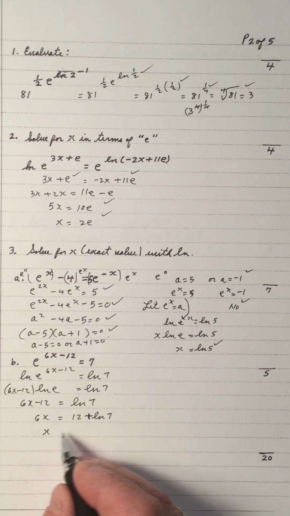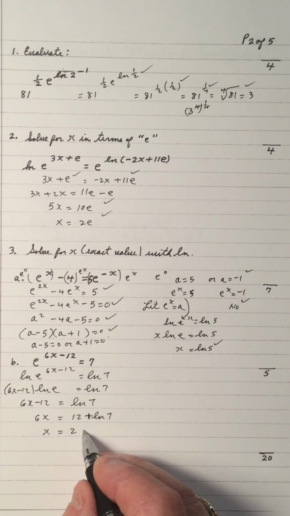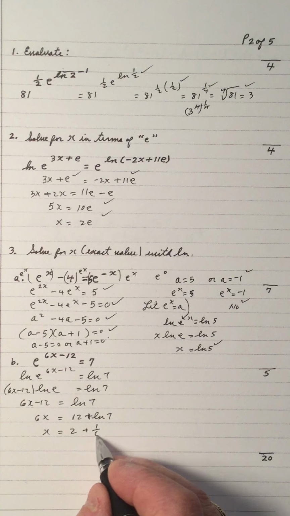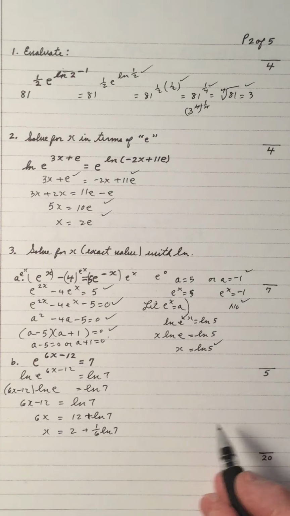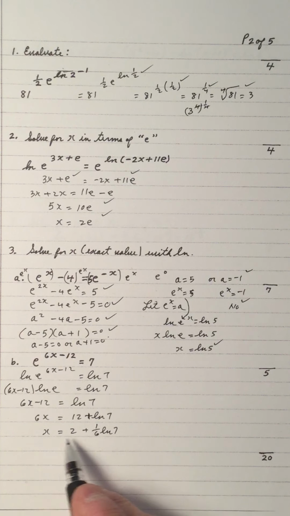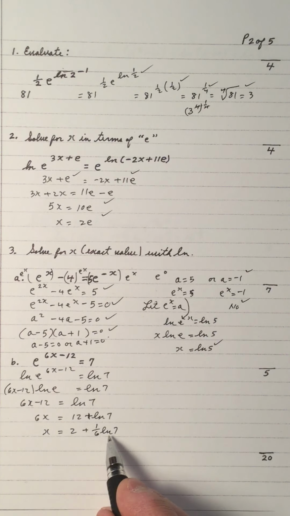Now we're going to divide by 6. So 6 into 12 goes 2. And 6 into ln 7 is 1/6 ln 7. And so we have the final answer, and x is an exact value in terms of a ln.